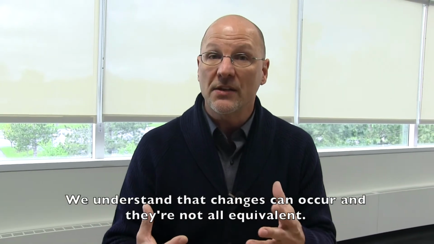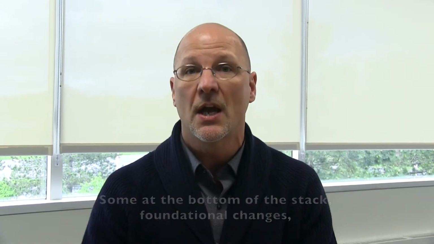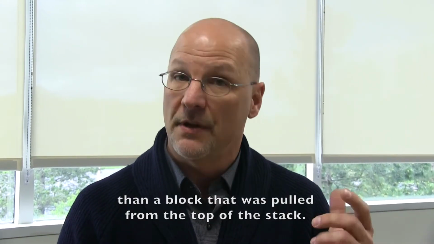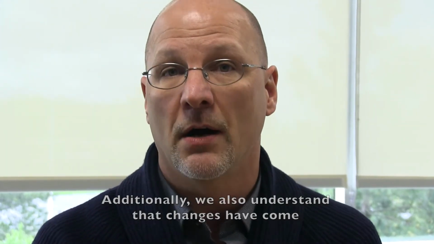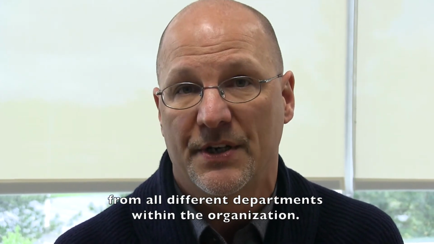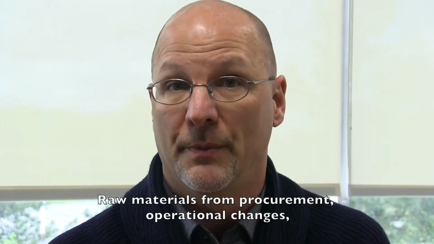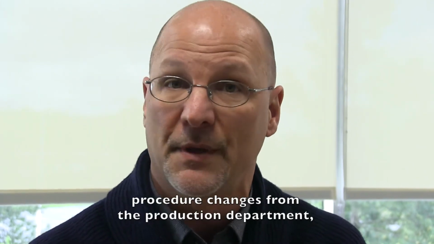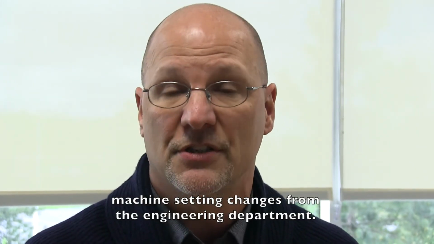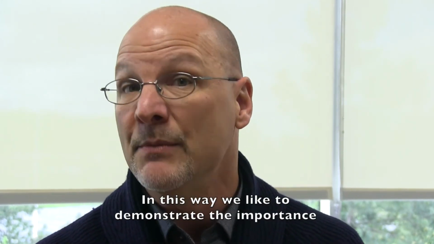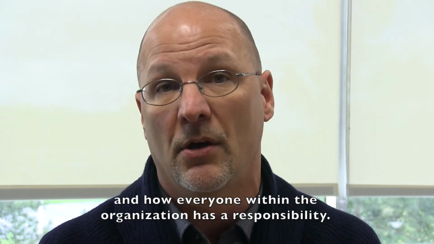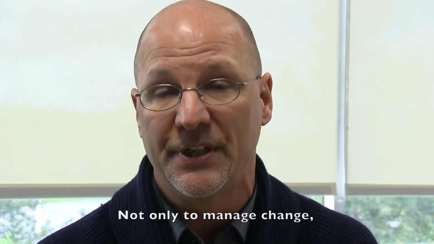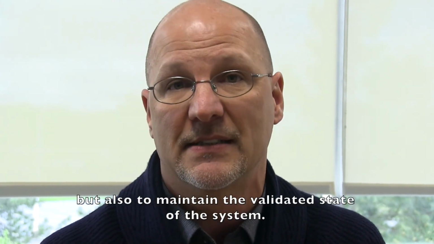We understand that changes can occur and they're not all equivalent. Some at the bottom of the stack, foundational changes, are more important and more impactful than a block that was pulled from the top of the stack. Additionally, we also understand that changes come from all different departments within the organization. Raw materials from procurement, operational and procedure changes from the production department, machine setting changes from the engineering department. In this way, we like to demonstrate the importance of rigorous change management and how everyone within the organization has a responsibility not only to manage change, but also to maintain the validated state of the system.